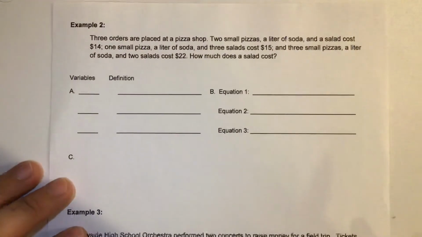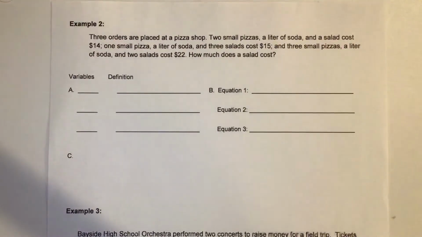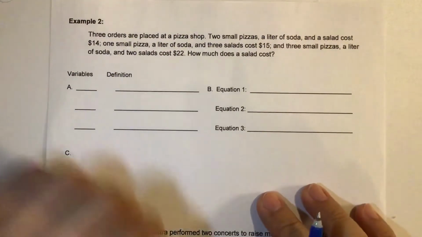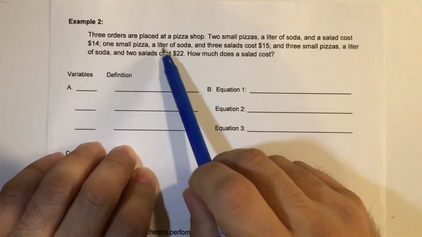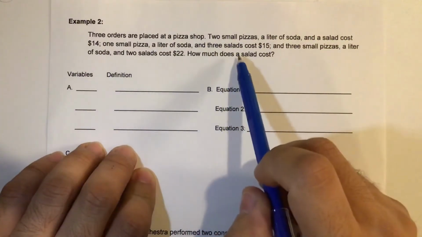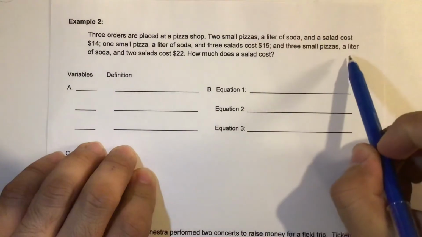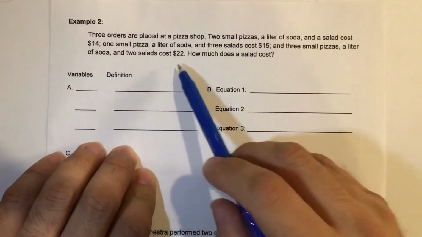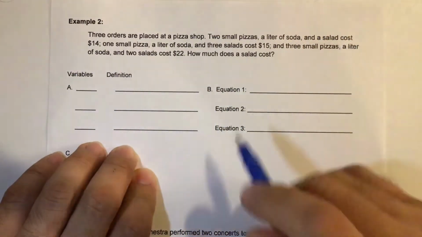So here is the next problem. Example 2 says 3 orders are placed at a pizza shop. 2 small pizzas, a liter of soda, and a salad cost $14. 1 small pizza, a liter of soda, and 3 salads cost $15. And 3 small pizzas, a liter of soda, and 2 salads cost $22. How much does a salad cost?